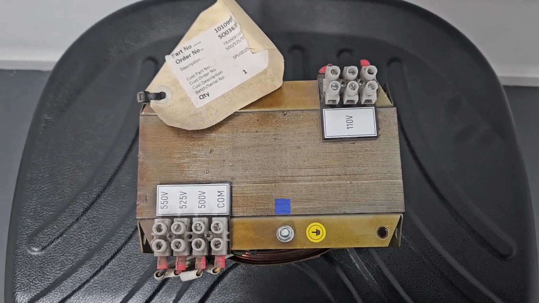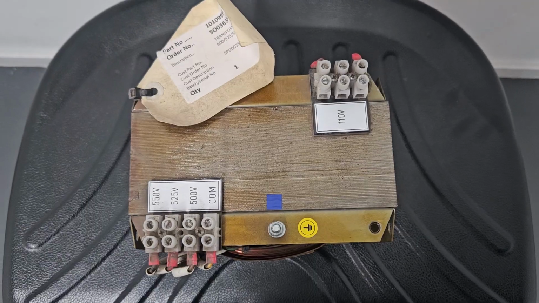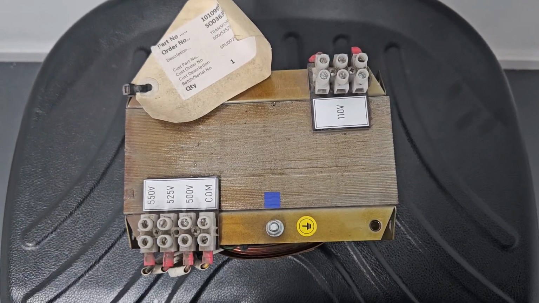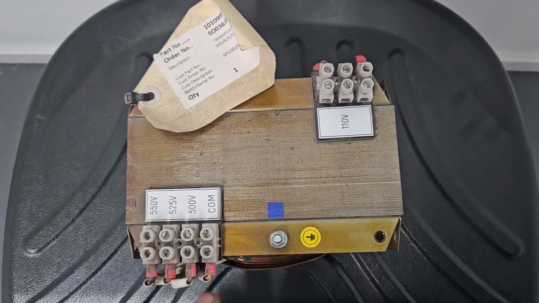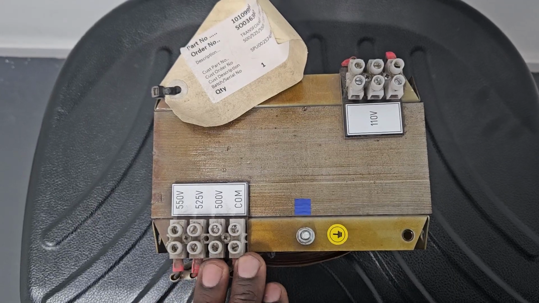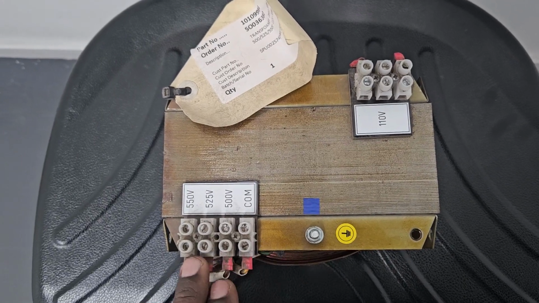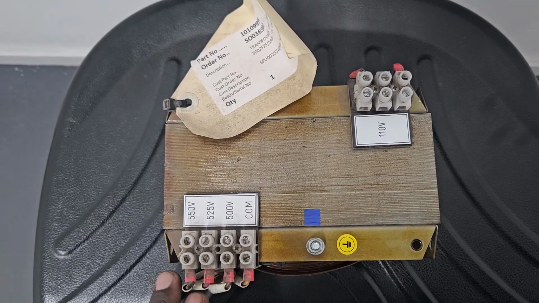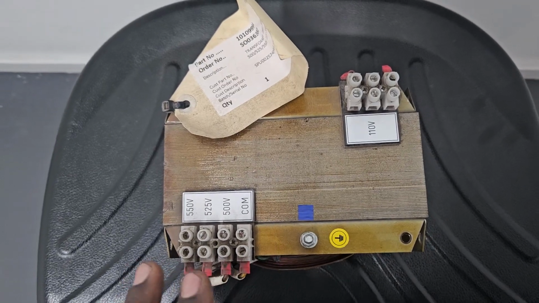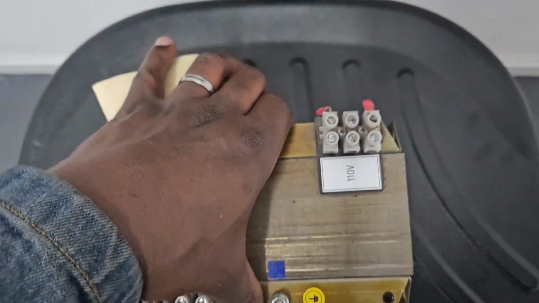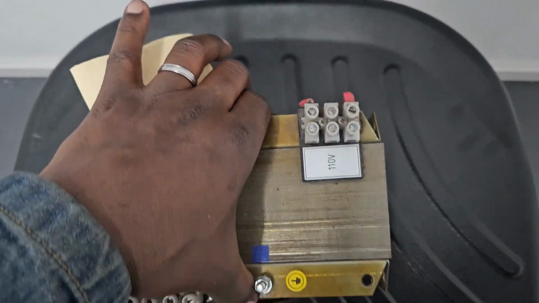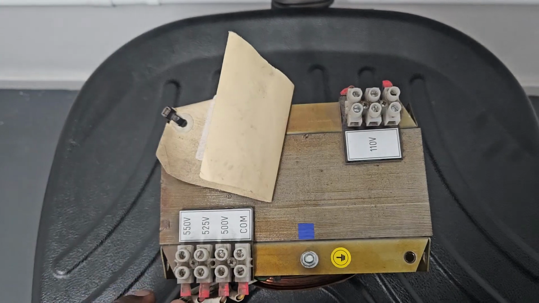But this has an extra feature. These are called tappings. So you can have tappings on your transformer, meaning you can use the neutral and 500, the neutral and 525, the neutral and 550. But on the secondary, you'll notice that there are only two wires. It's a live and a neutral. So this is your secondary winding, this is your primary winding.